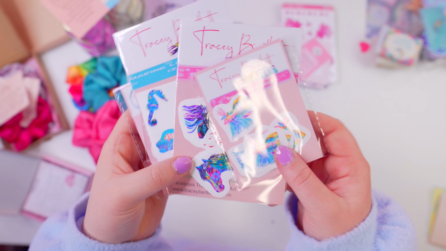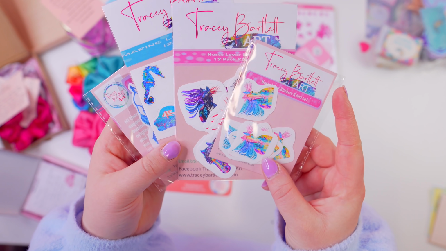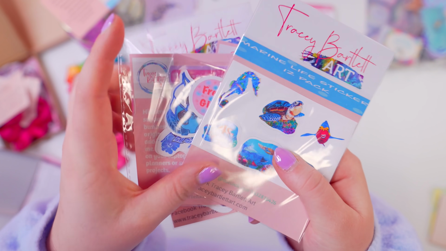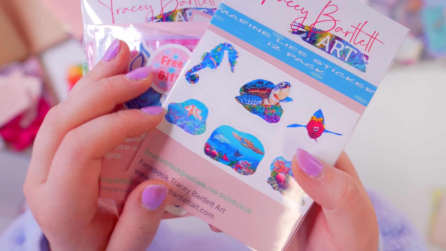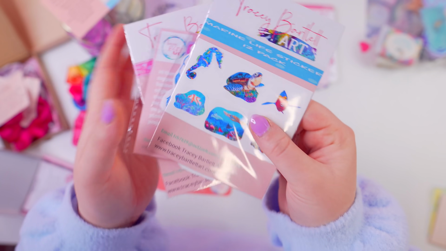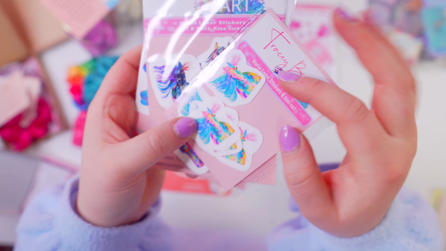Then we got some really cool stationery, like stickers from Tracy Bartlett Art. And she has the coolest style. Look at all these colours and everything from her stickers. They're so beautiful and so colourful.